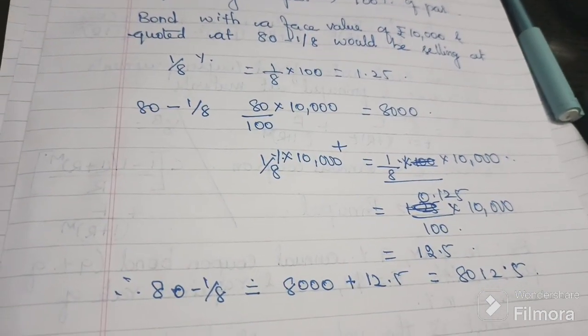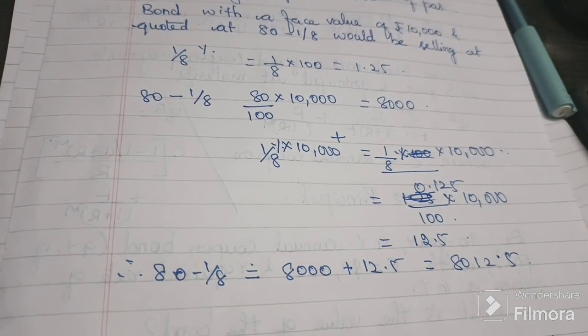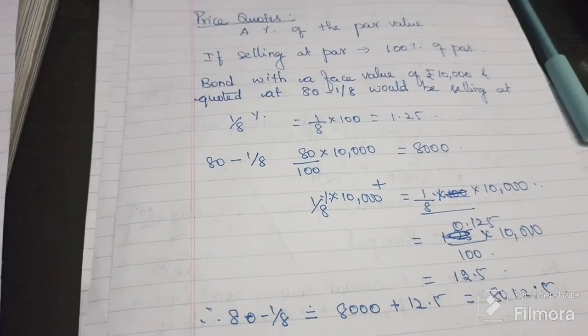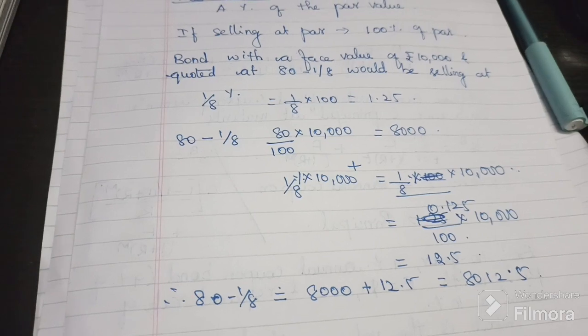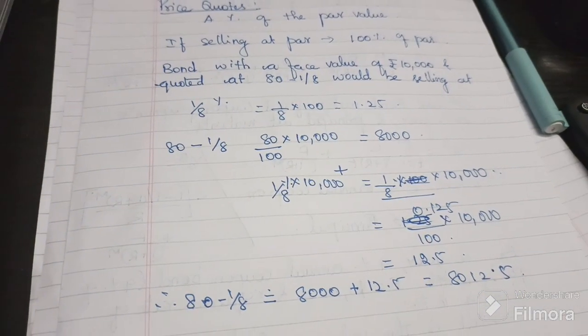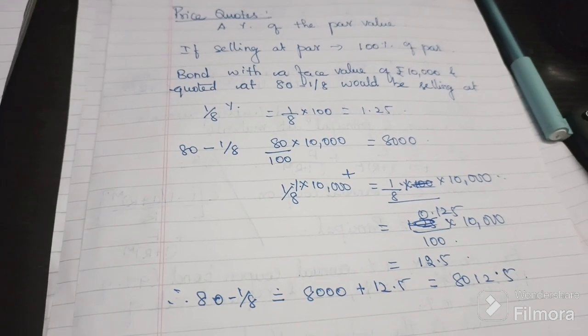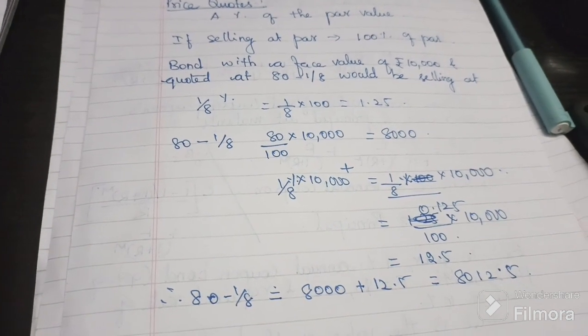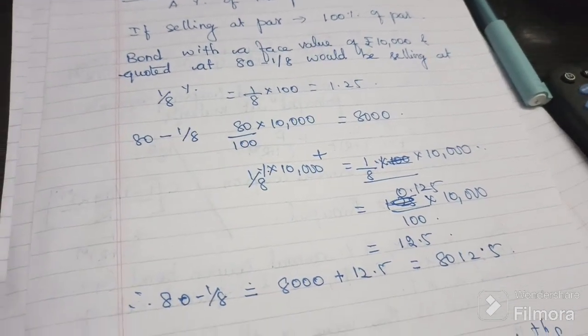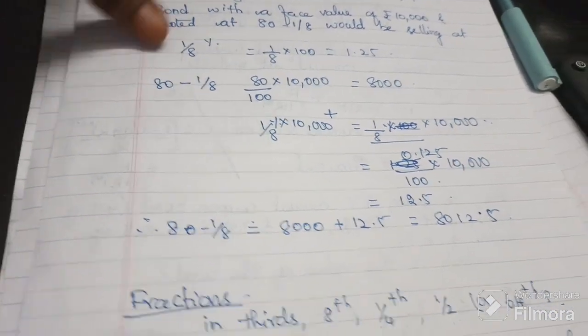So that gives me 8,012.5 as the bond's price quote. So the bond's face value is 10,000 and I'm going to sell it at 80 1/8. This is the quote I'm giving for it. Then the price value of the bond is 8,012.5.